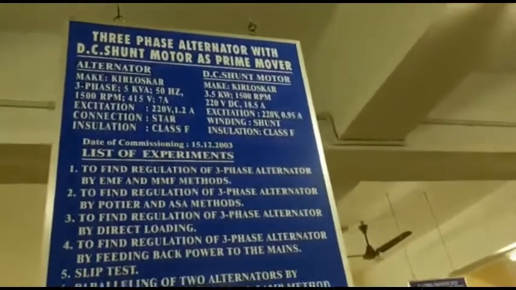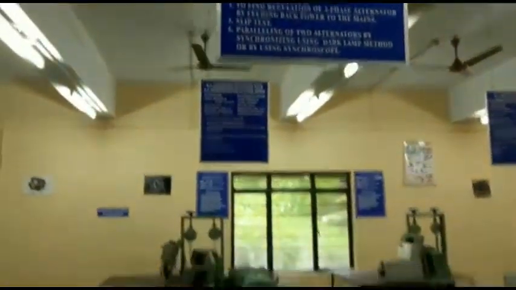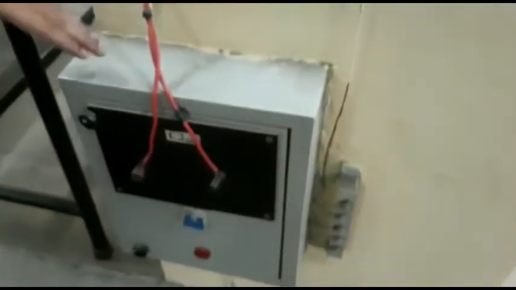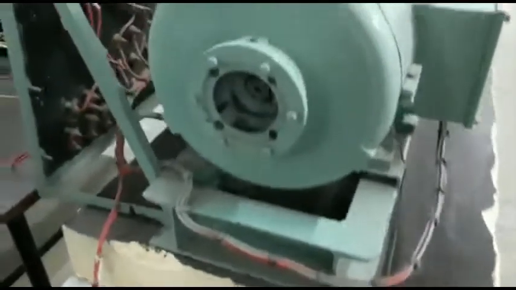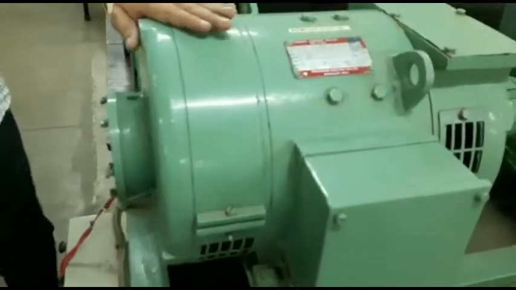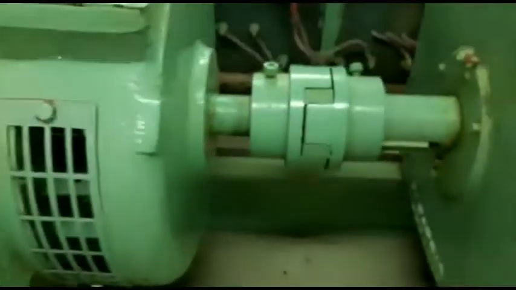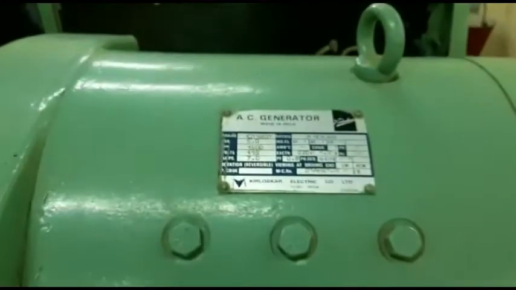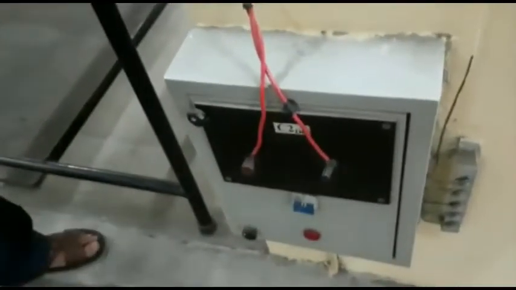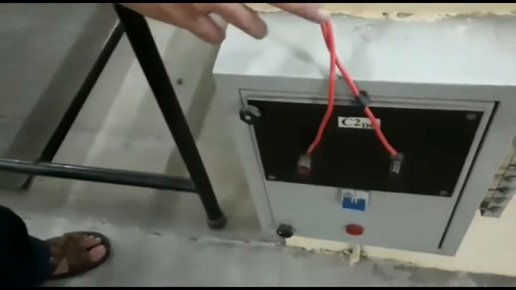Now coming to the circuit diagram, first we will trace the circuit. Before tracing it, we will show what is there on the bench. We have a 220 volt DC supply, a DC shunt motor, and an alternator on the right hand side. The prime mover is the DC shunt motor, and the mechanical input is given by the DC shunt motor to the alternator. Now coming to the circuit tracing, we will trace the circuit from the DC bed, which is a 220 volt DC supply.